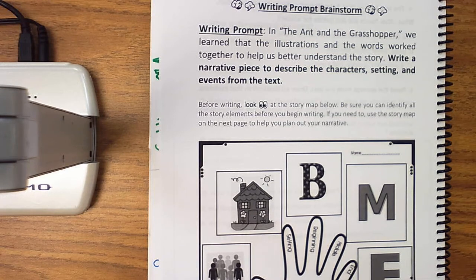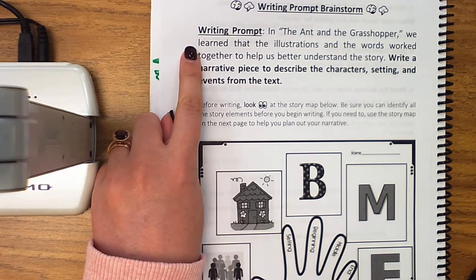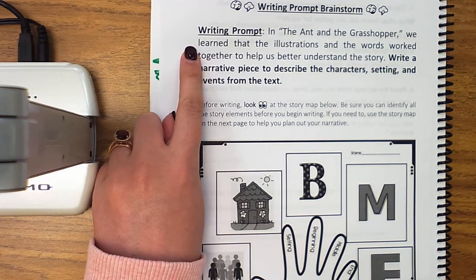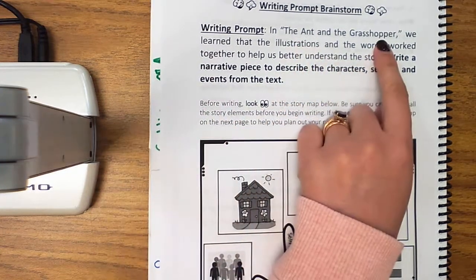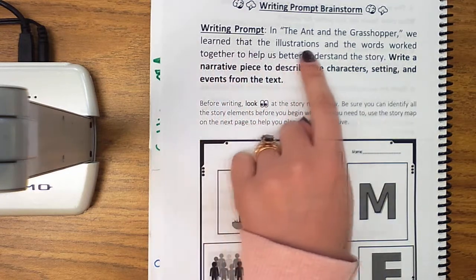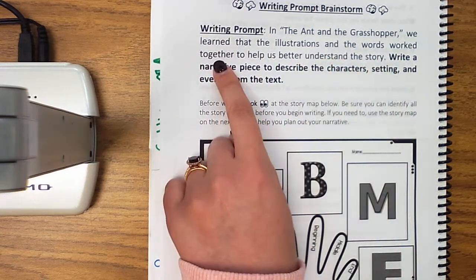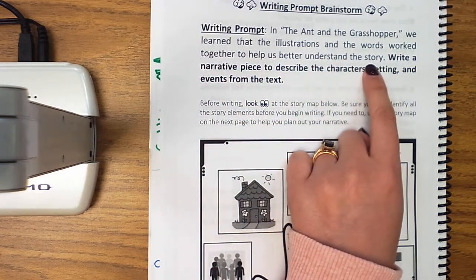Hey, first grade friends. Today our job is to take a look at our writing prompt, and then we're going to draw pictures of our beginning, middle, and end that are going to answer this prompt. So today we started reading The Ant and the Grasshopper, and we learned that the illustrations and the words work together to help us better understand the story.